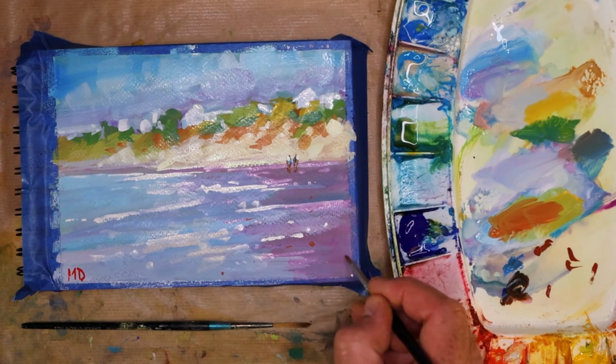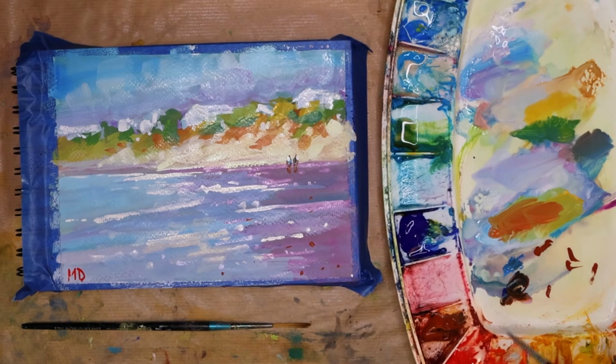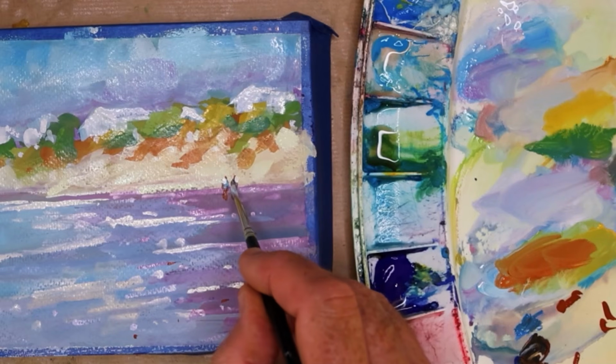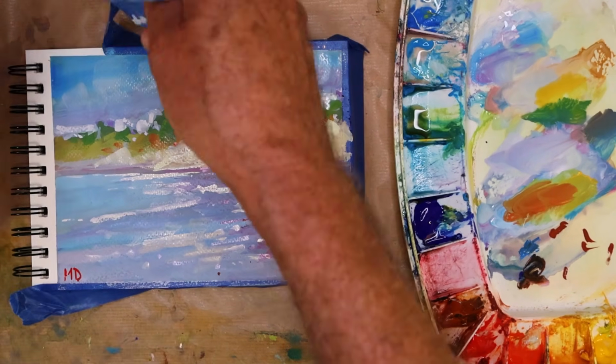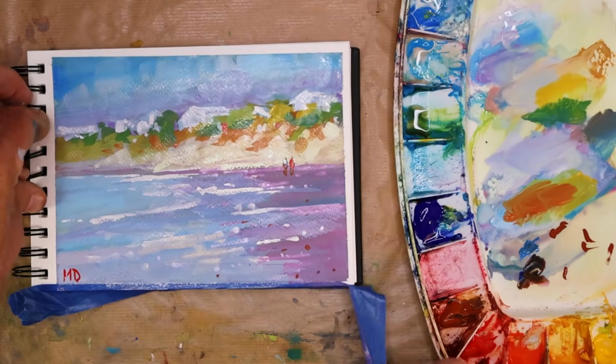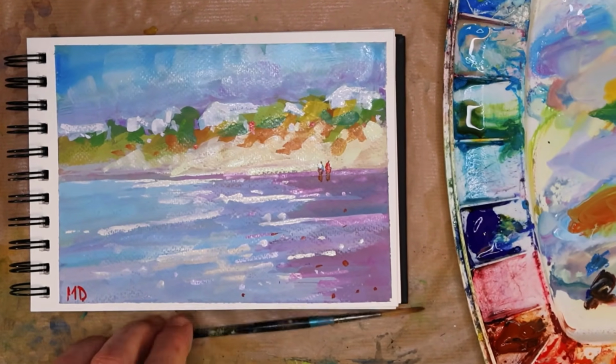I'll add a few little dark accents here or there. And when the light effect is there, it's time to stop. But a little dash of red is nice. Now let's get the tape off, have a look at the final painting, and I think mission accomplished.